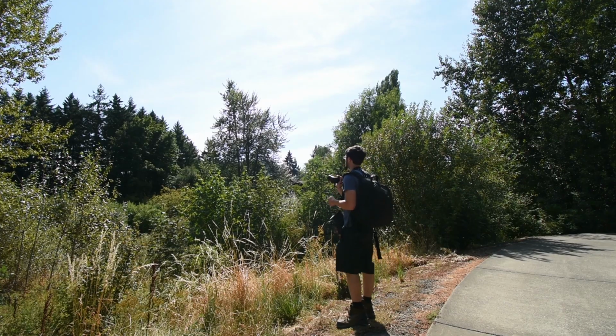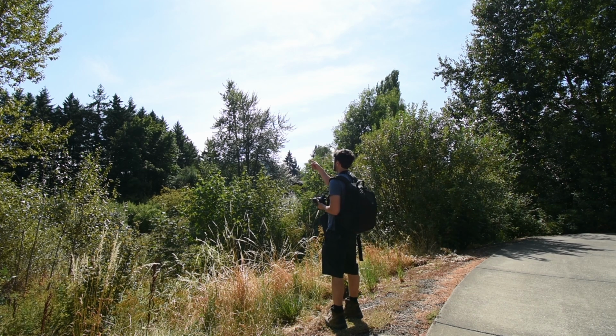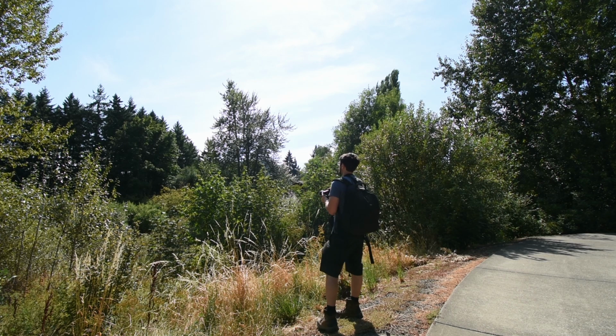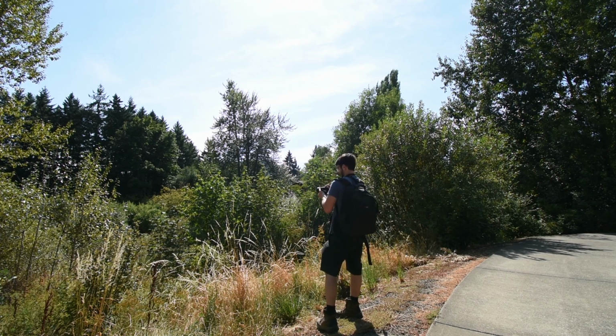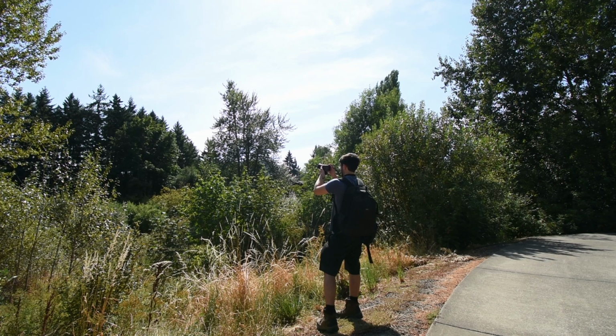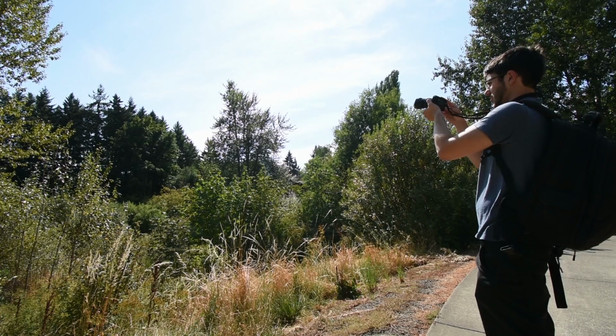Alright, so I have my telephoto lens. And I'm going to be shooting the trees right there, so I don't know how it will look, but let's see how it will look with the telephoto converter. I'm not exactly happy with how these shots are turning out. It definitely is getting a lens flare, which is just great.